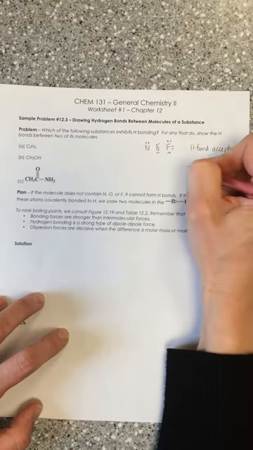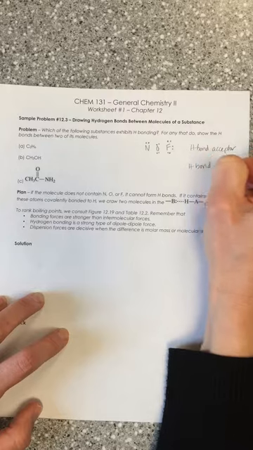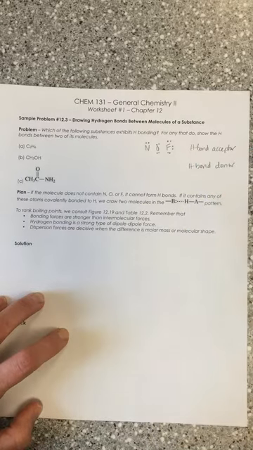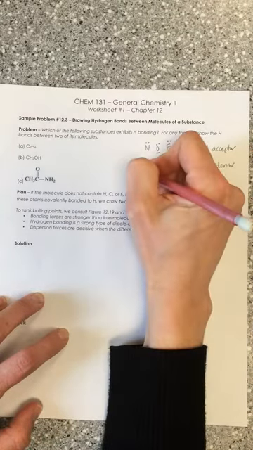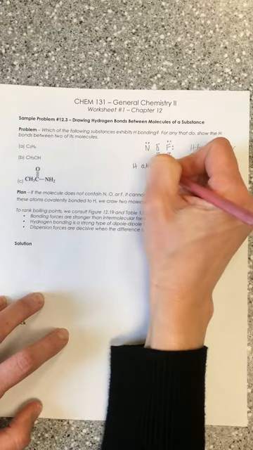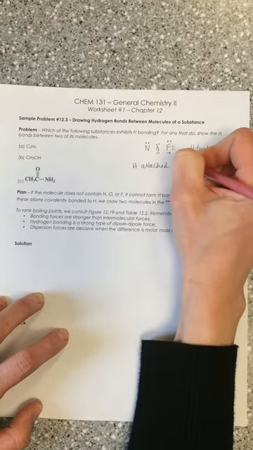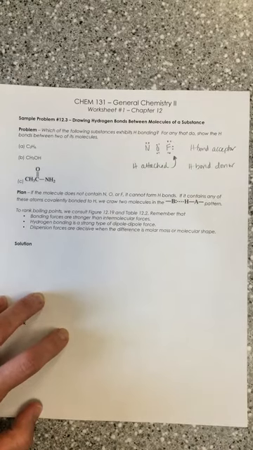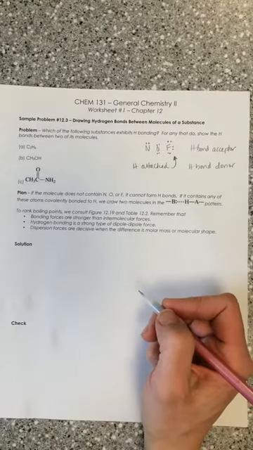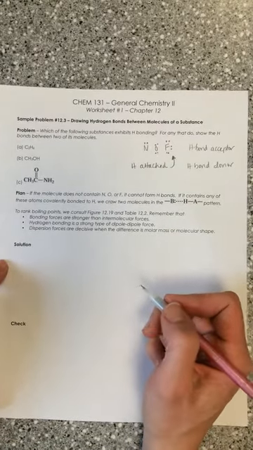And then you also have to have a hydrogen bond donor. And the hydrogen bond donor is a hydrogen that's attached to one of these three elements. Okay, so let's look at these three molecules and then we can ask these questions.